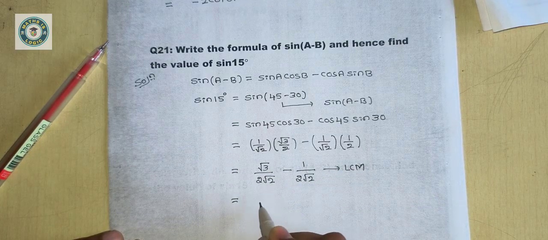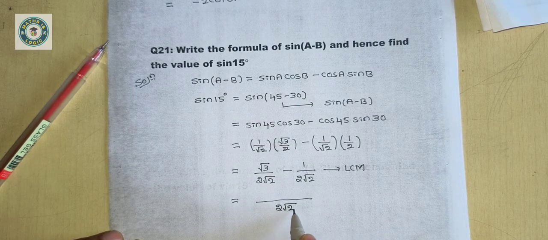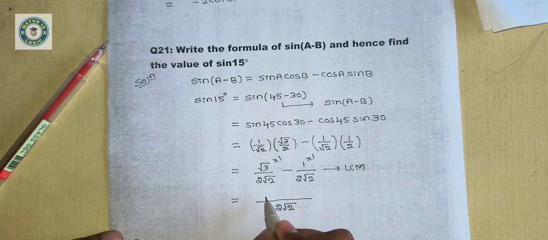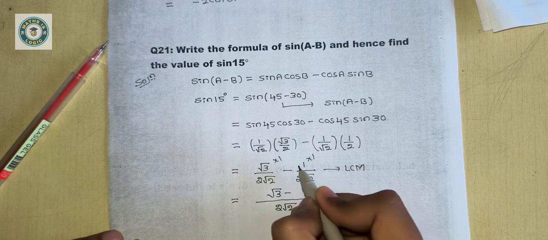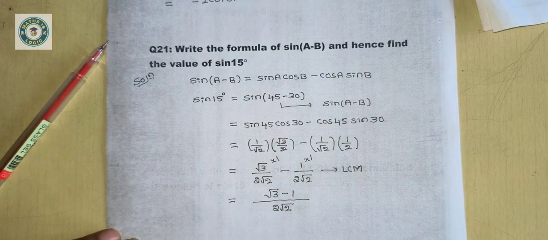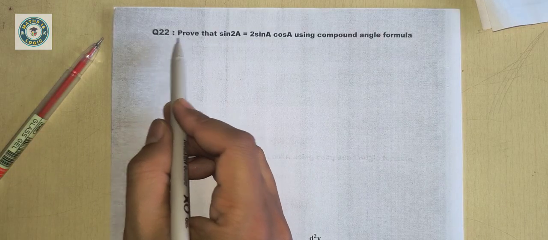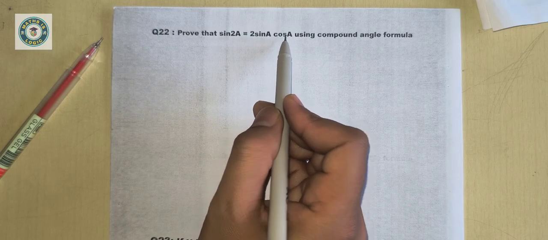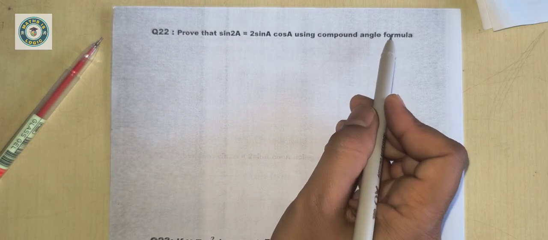Next step here we need to take what here? LCM. So both the denominators are same. LCM becomes 2 root 2. Here also multiply by 1. Root 3 into 1 is root 3, minus 1 into 1 is 1. So this is the value of what? Sine 15 degree. Next, question number 22. Prove that sine 2A is equal to 2 times sine A into cos A using compound angle formula.